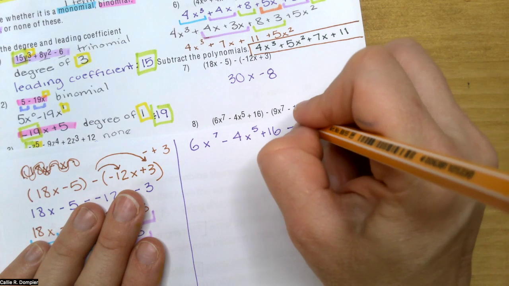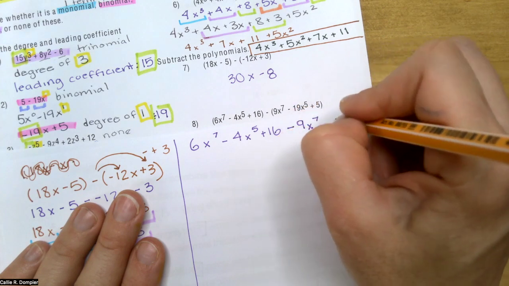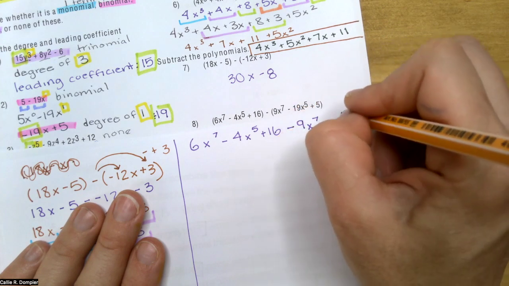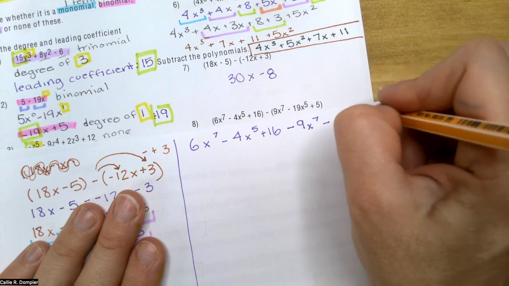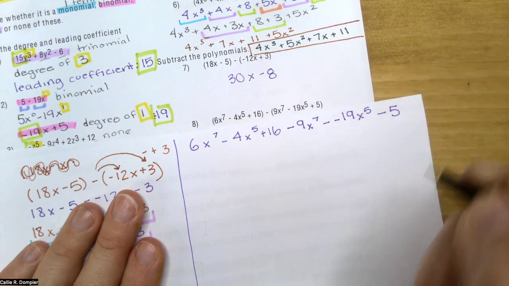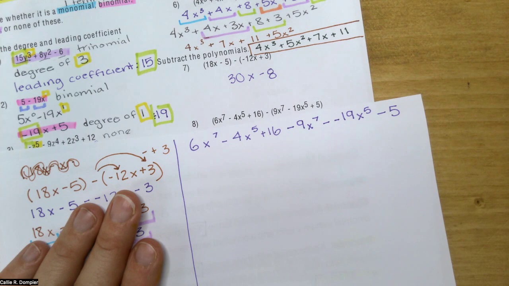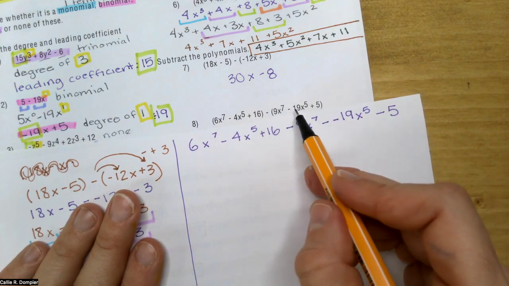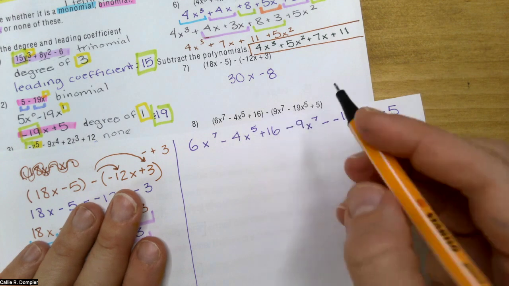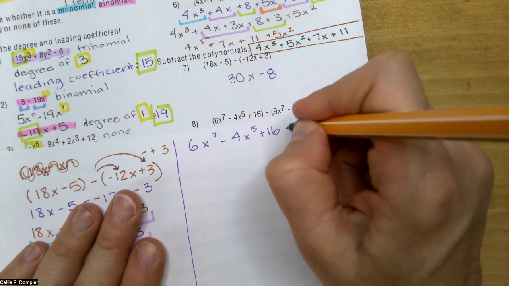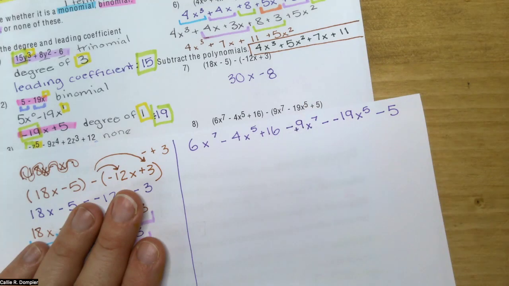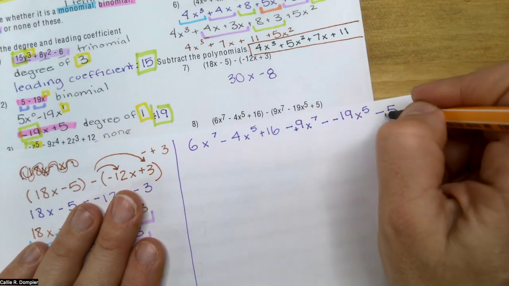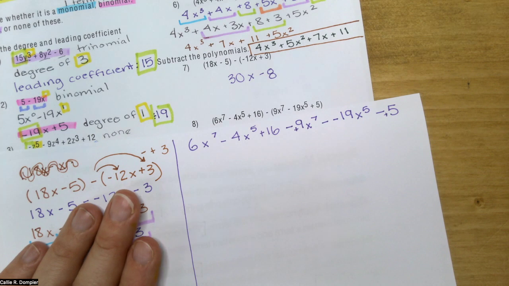So that's going to be minus 9x to the 7th minus a negative 19x to the 5th minus a positive 5. Good. I didn't include the plus signs when they were positive because subtracting a positive 9 is the same as just subtracting 9. Subtracting a positive 5 is just the same as subtracting 5.